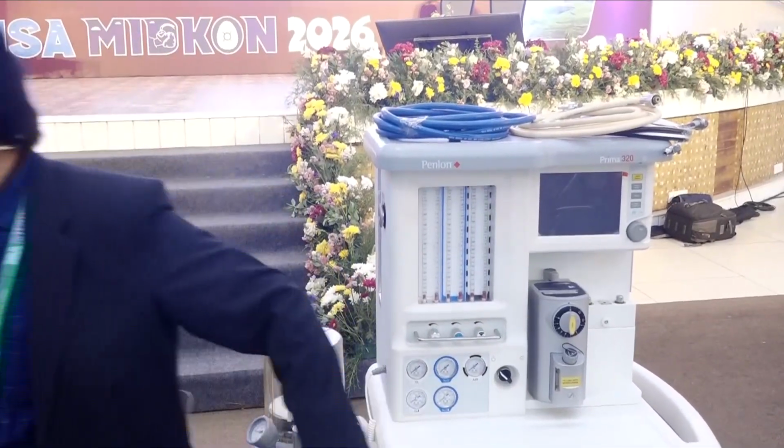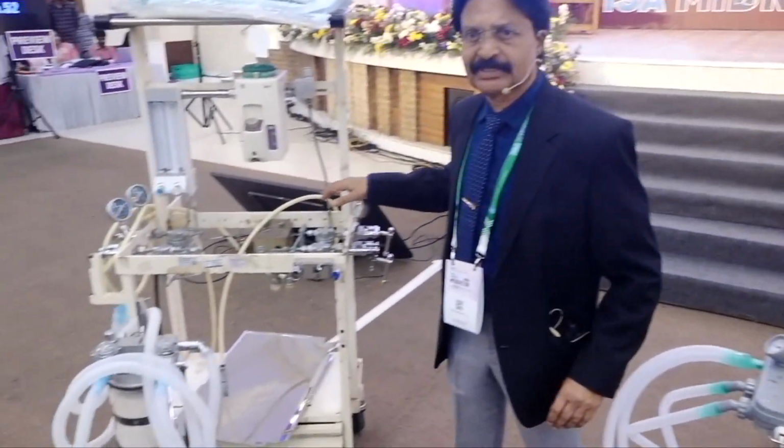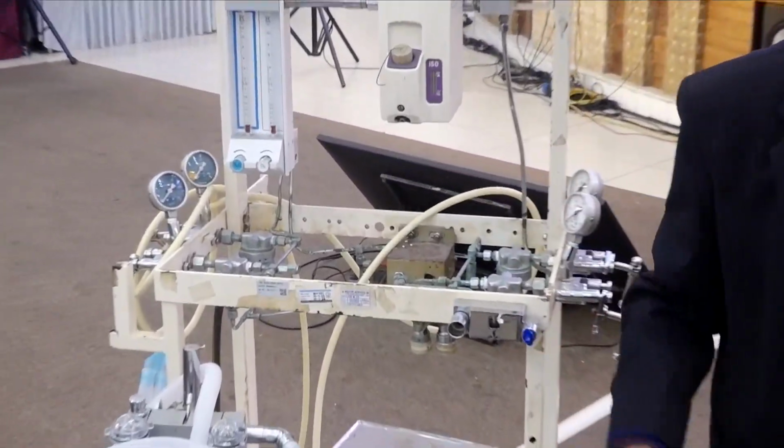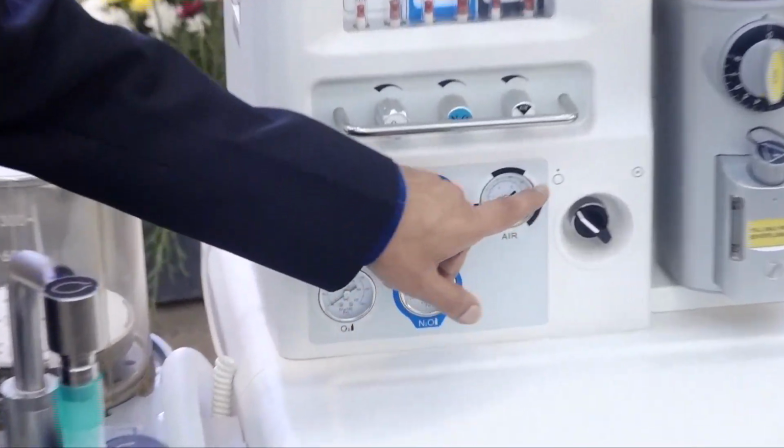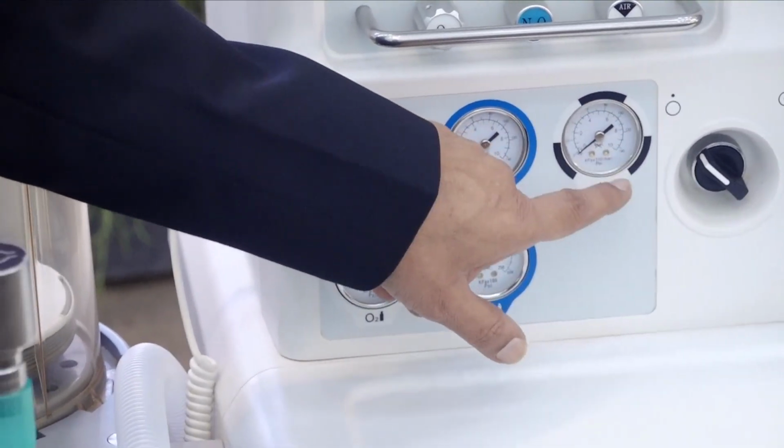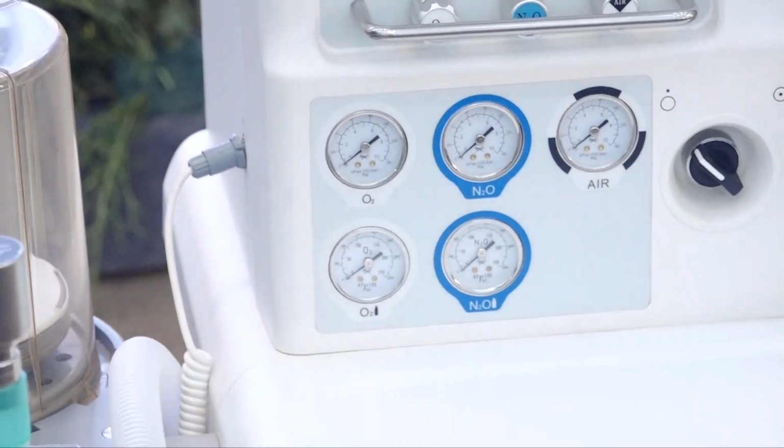Another safety feature of these pressure gauges is that they are color coded. You can see the color coding for nitrous oxide, for oxygen, and here you can see the stripes of black and white. That is one of the things.